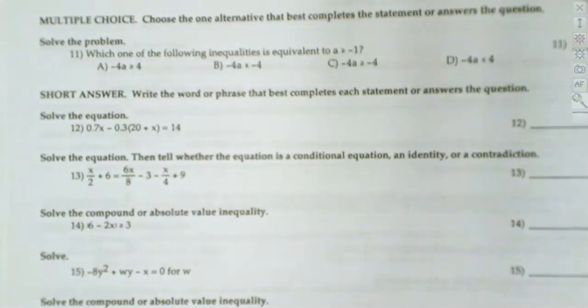So what we've got is an inequality, and I want you to tell me which one of these is the same as a is greater than or equal to negative 1. Now let's remember what happens when we divide by a negative.